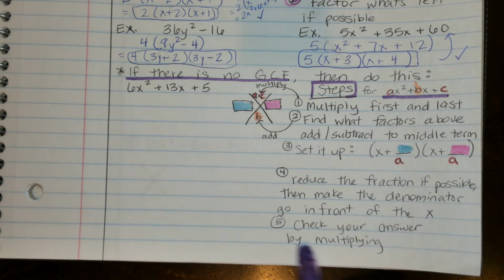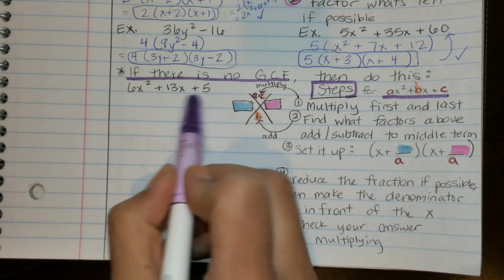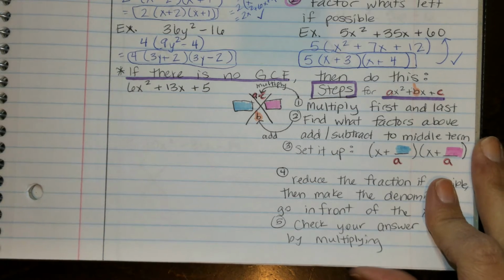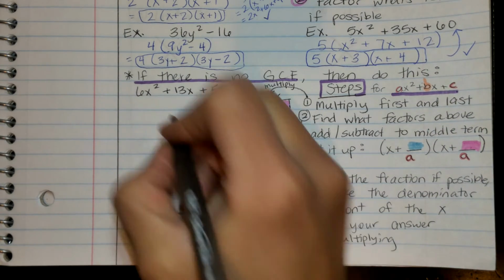Step 5, check your answer by multiplying. And so I'll show you all those steps for this one right here. All right, so first, pause if you're not done writing, because now you need to be following along. First, you make your x.